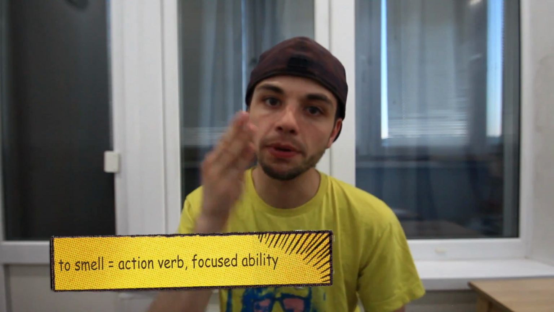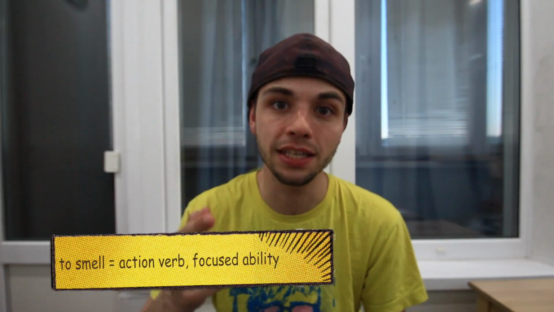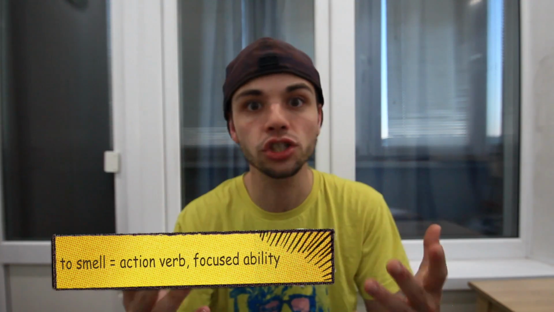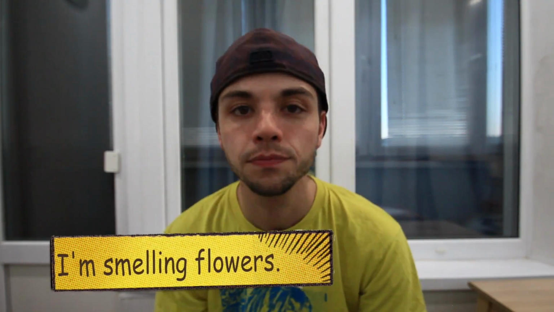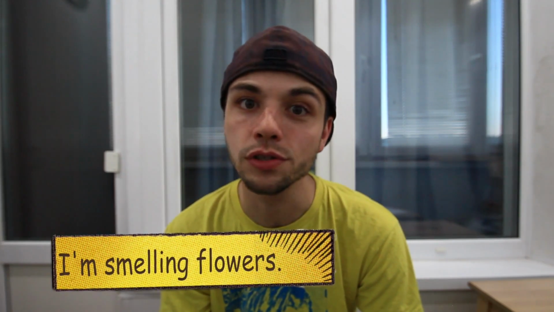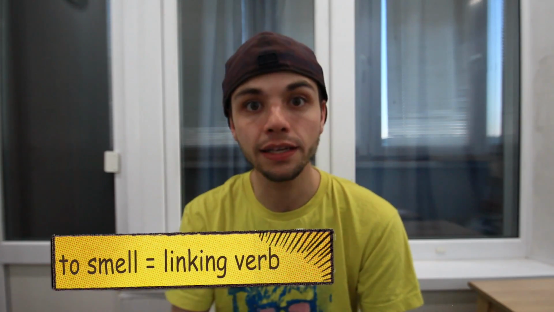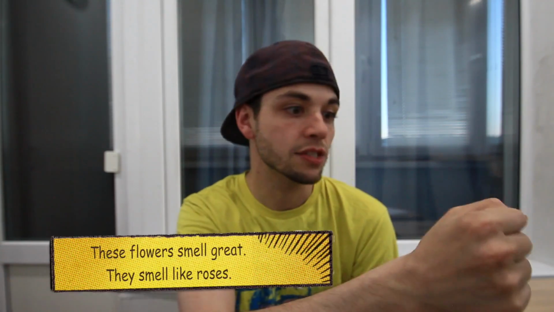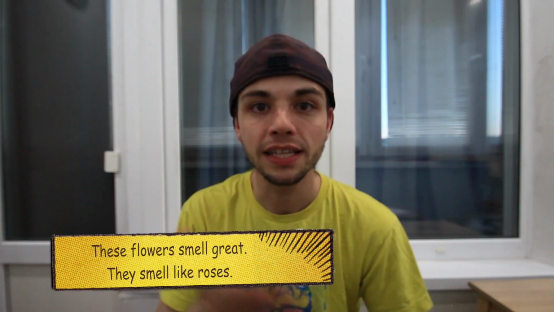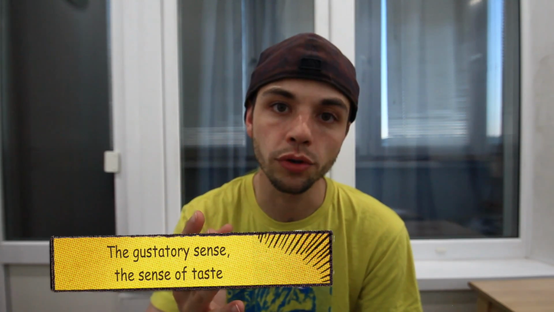When we focus this ability, we can use it in the continuous form because it's an action verb. I'm smelling flowers. So you can see that these two concepts are really different things. If we talk about the verb to smell as a linking verb, then we can say, these flowers smell great. They smell like roses.